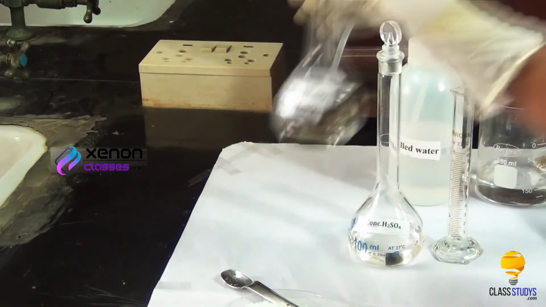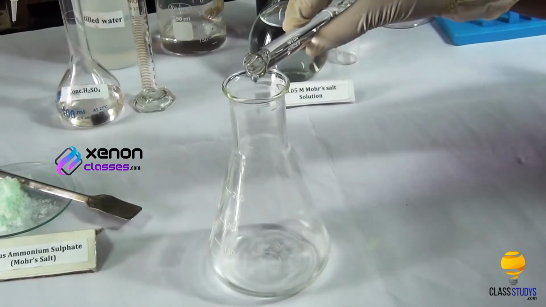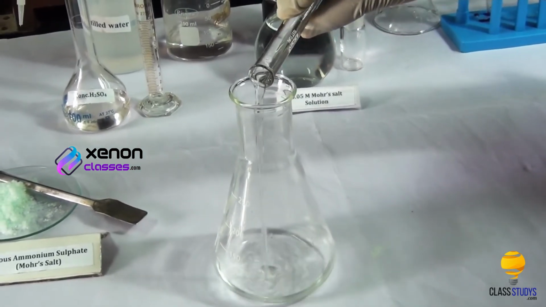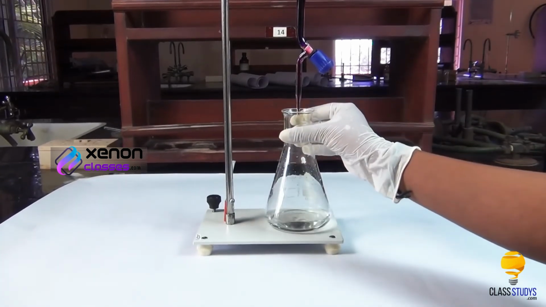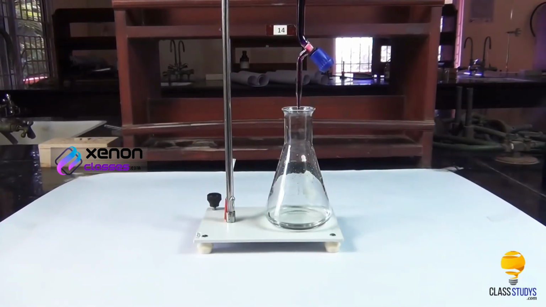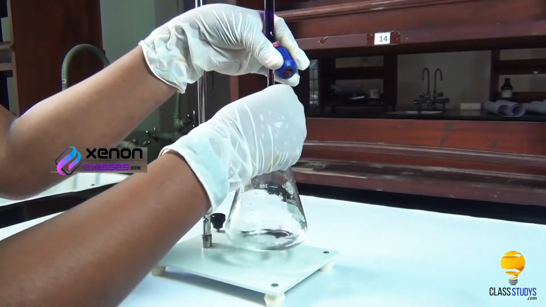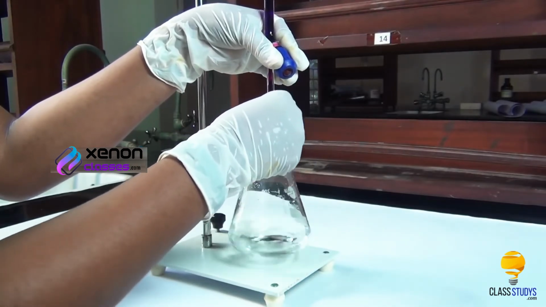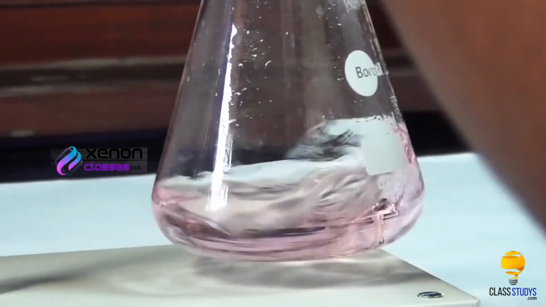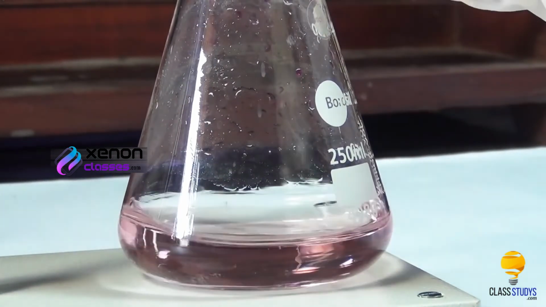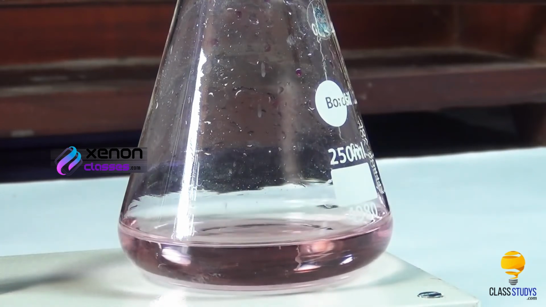Now add about 20 ml, which is a test tube full of dilute sulfuric acid, to the Mohr salt solution in the conical flask. Place the conical flask on the white surface of the stand under the burette. Titrate the solution in the conical flask against the potassium permanganate solution from the burette. Keep rotating the conical flask during the titration and stop the titration when the solution turns to a light pink color. This is the end point.